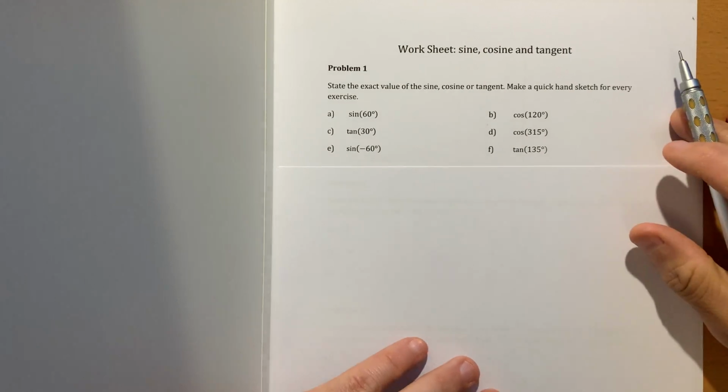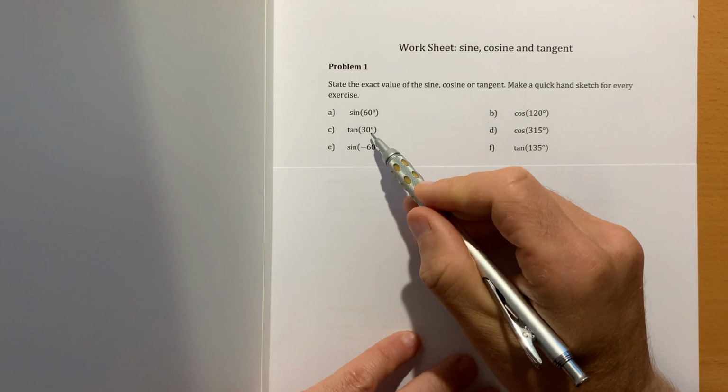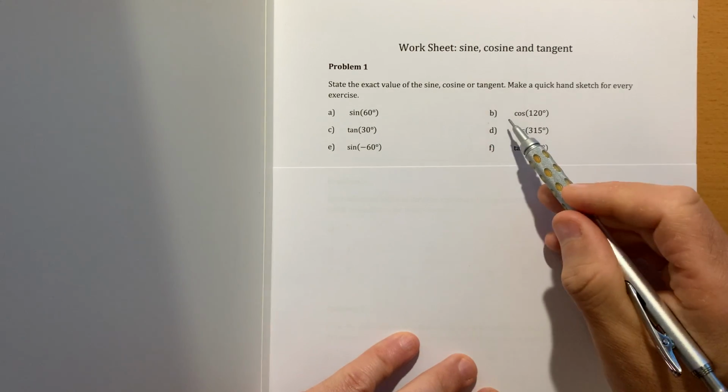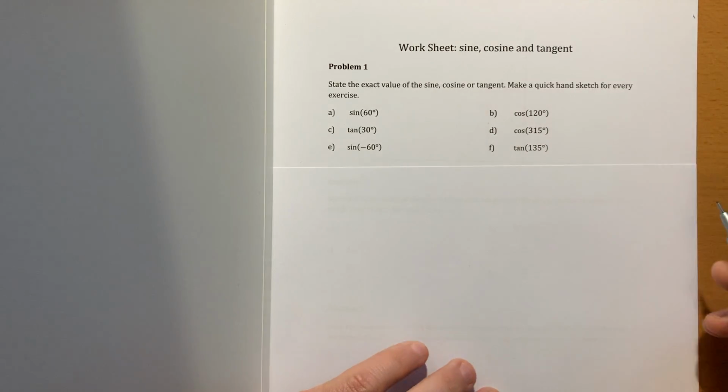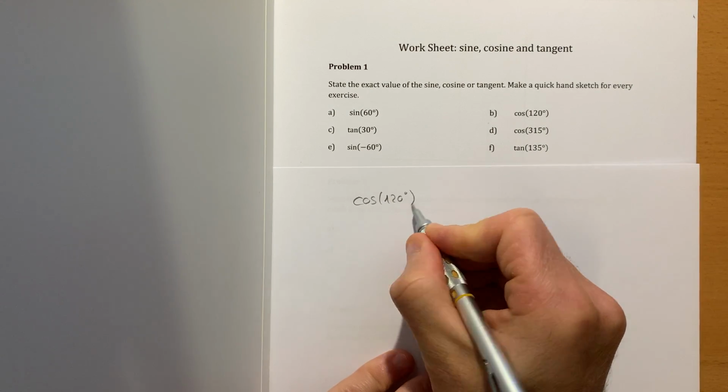Hi, I'm Mr. Huber, and in this video I would like to talk about cosine 120 and tangent 30 degrees, problem 1b and 1c. So let's start with cosine of 120 degrees.